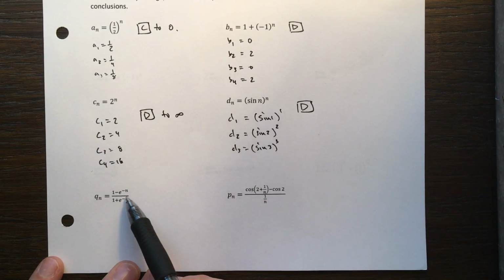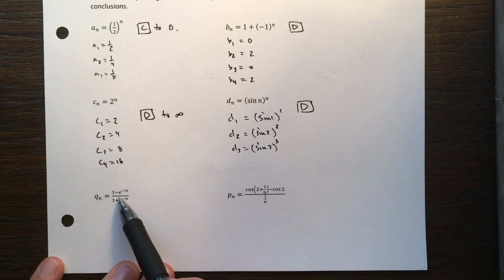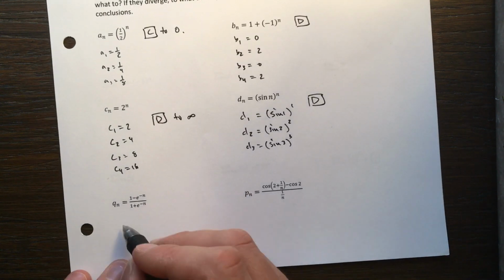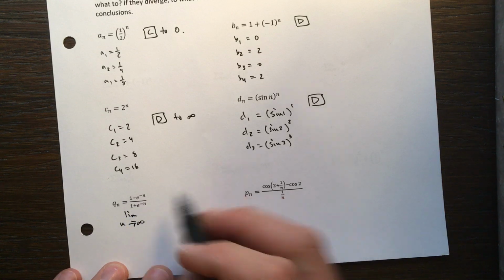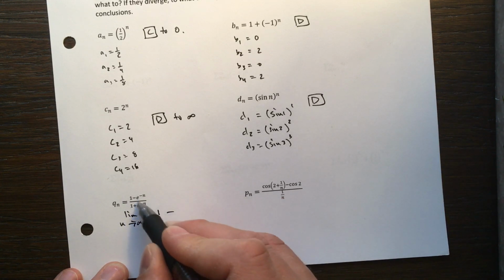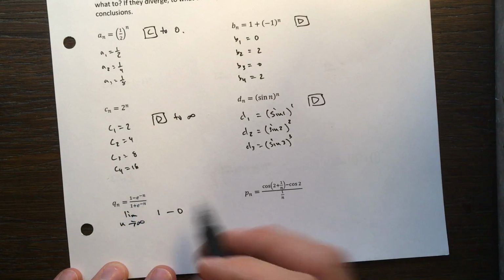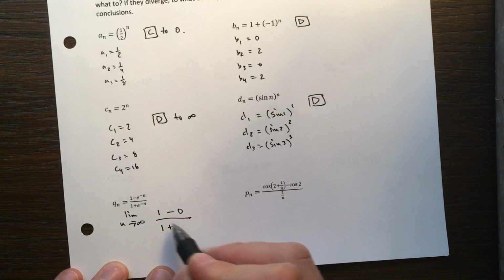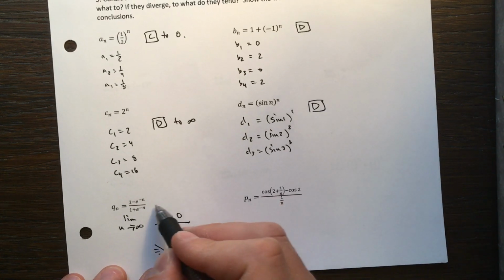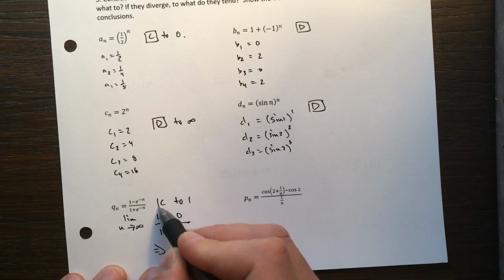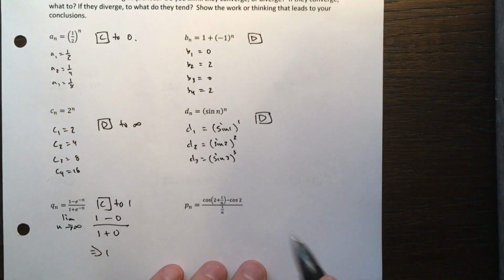This one, well, as n gets large, you know, n approaches infinity, this limit, you've got 1 minus basically 0, right? Because e to the negative infinity is going to 0, all over 1 plus 0, I think. I think this is heading towards 1. So I think this is going to converge to 1 because e to the negative n and e to the negative n are basically just going to disappear.